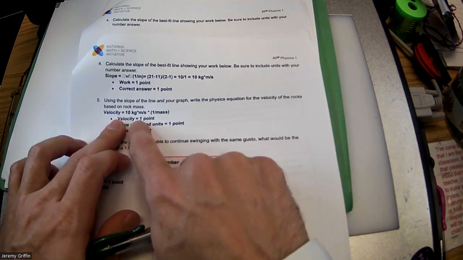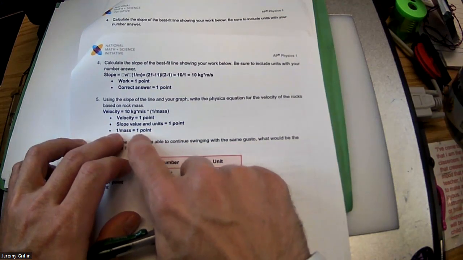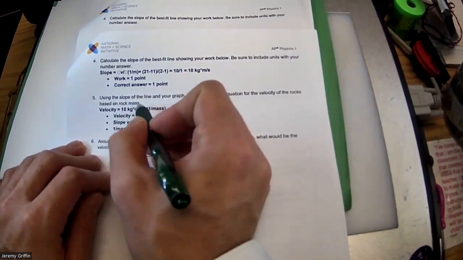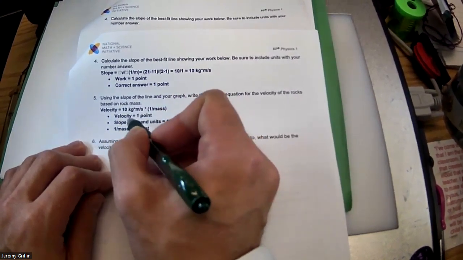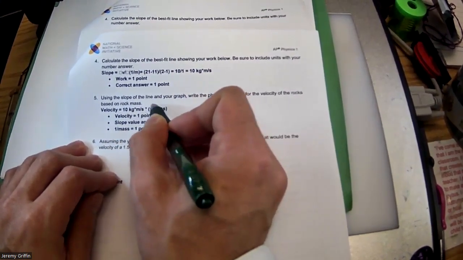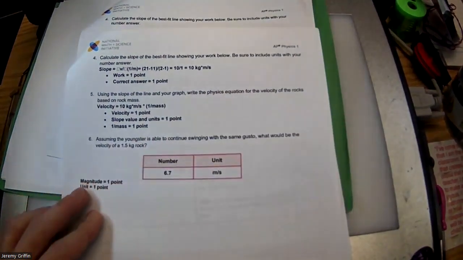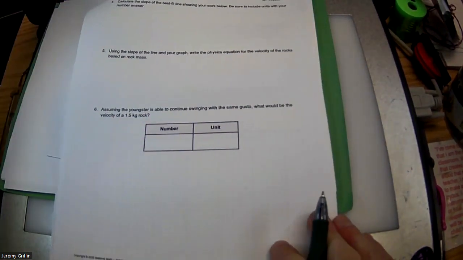How do they score this thing? They say velocity of the y-axis is a point, slope of the value in units is a point, and 1 over mass on the x-axis is a point. Okay, so if you had the y-axis as velocity, you get a point. If you had the slope with a number and units, you get a point. If you have the x-axis as 1 over the mass, you get the third point. Okay. All right, guys good? Okay, last question.